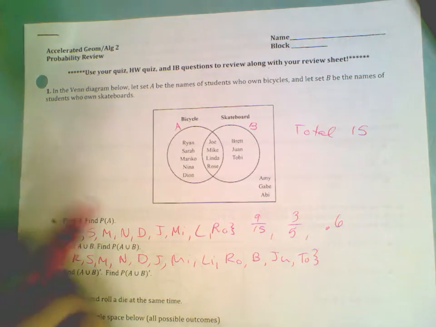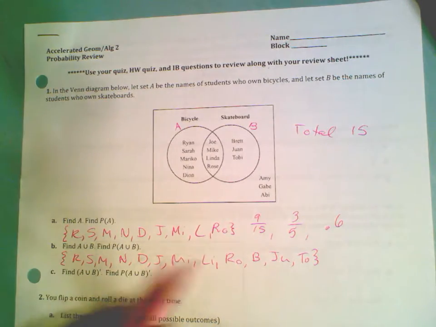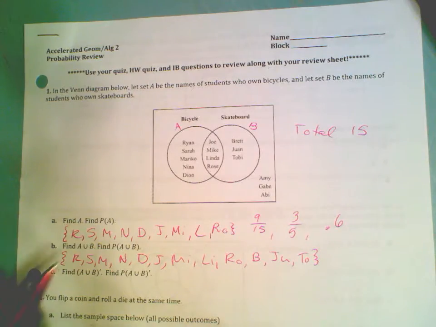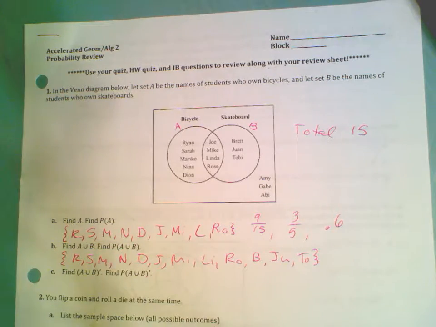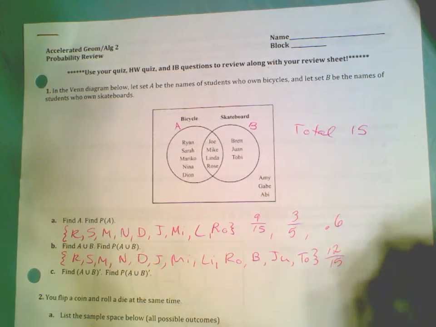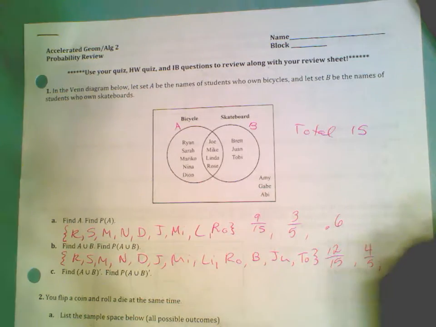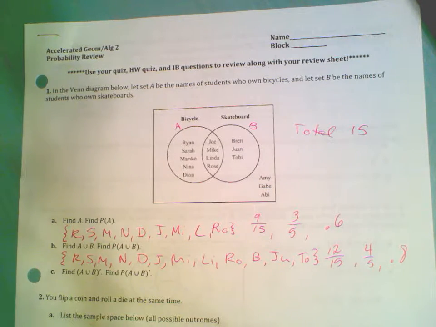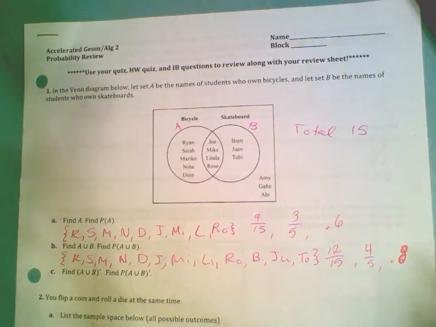Then from there, it tells me to find the probability of A union B. So I'll count all these up and put it over the total. So 1, 2, 3, 4, 5, 6, 7, 8, 9, 10, 11, 12 out of 15, which is the same as 4/5 or 0.8. Let me make that look a little more like an 8. 0.8.